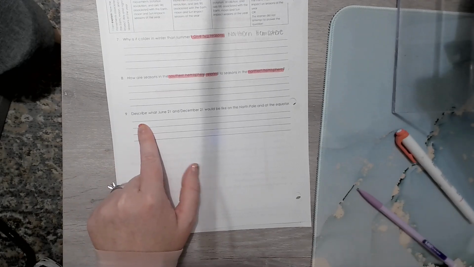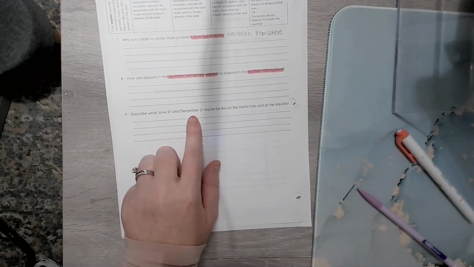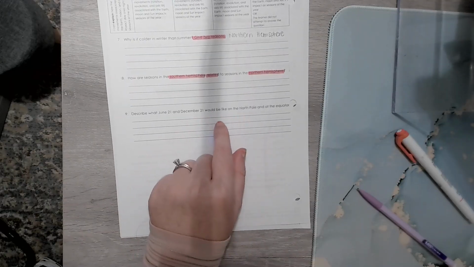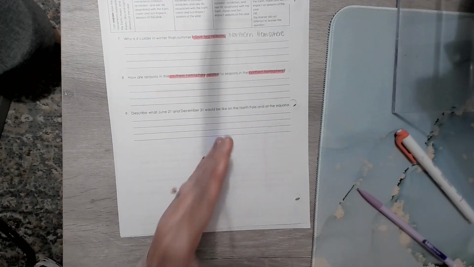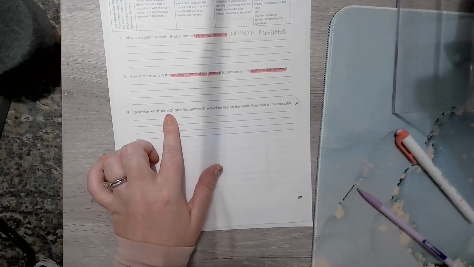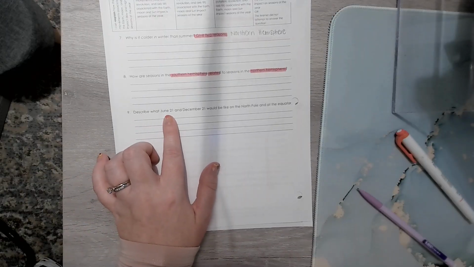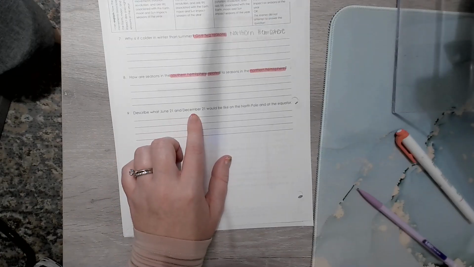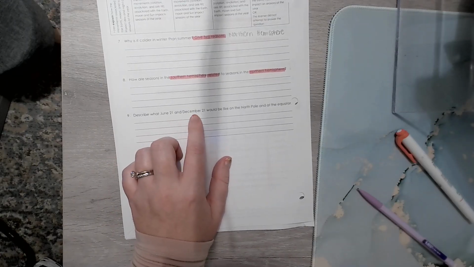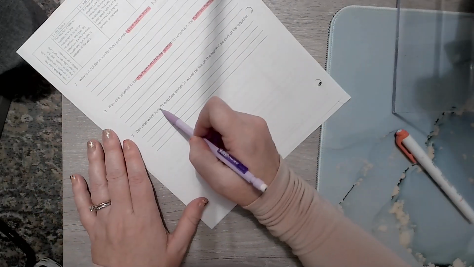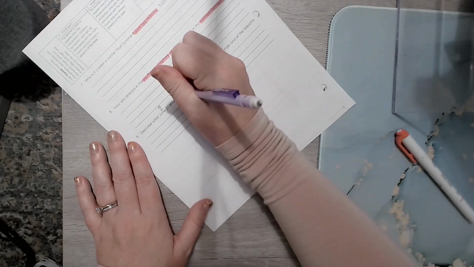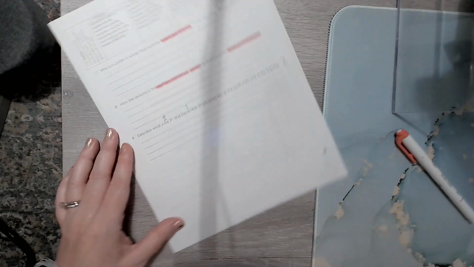And finally, number 9, describe what June 21st and December 21st would look like at the North Pole and at the equator. Okay, so this is still tilted on its axis. What does June 21st look like at the North Pole, and what does it look like at the equator? What does December 21st look like at the North Pole versus the equator? So you are essentially going to tell me 2 things about June 21st and 2 things about December 21st.